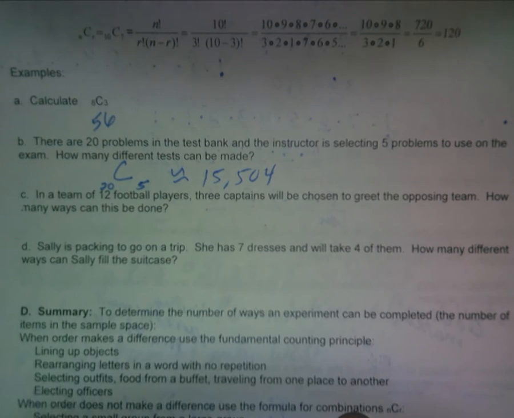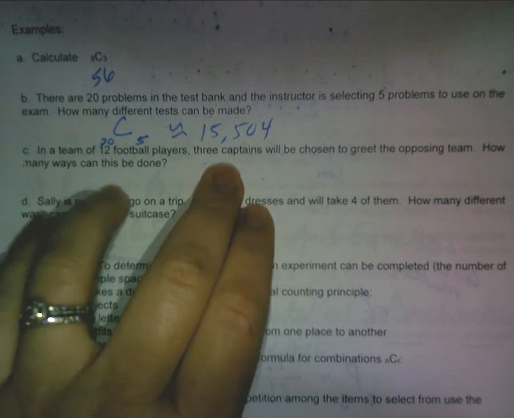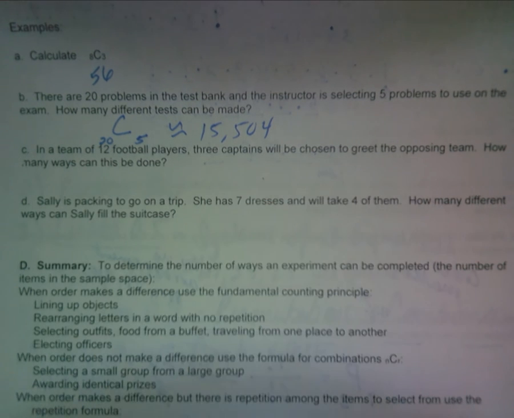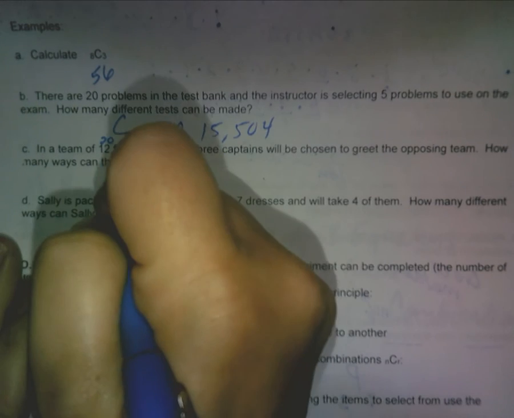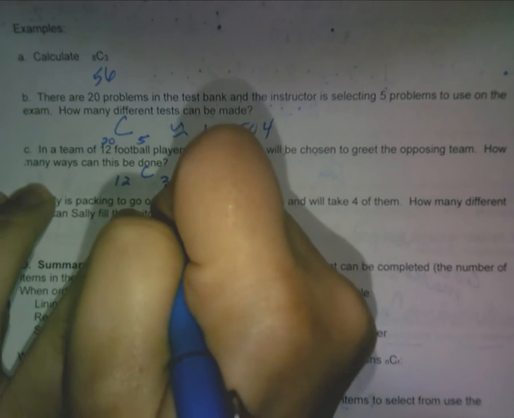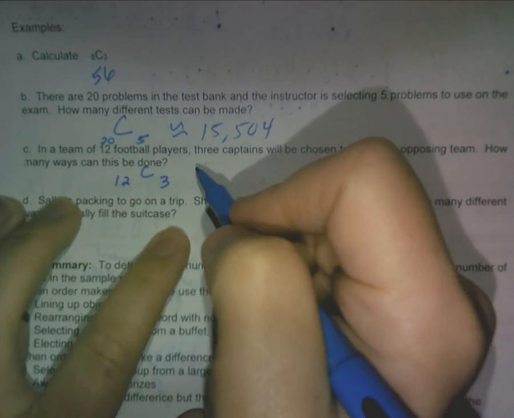That's crazy. In a team of 12 football players, 3 captains will be chosen to greet the opposing team. Now, this is where you're like, but Mrs. Aceta, you said president, vice president matters. Yeah, but these are just 3 captains. It's not captain number 1, co-captain number 2. It's just 3 guys. So it's 12 football players and I'm going to choose 3 captains. Order doesn't matter there. It's not like you are number 1 captain. Then you just put it on your calculator and tell me what you get.